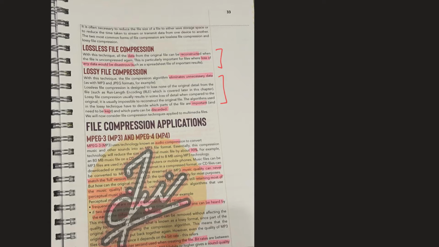In lossless, as the name suggests, you do not lose the actual data. With this technique, all the data from the original file can be reconstructed when the file is uncompressed again. This is important for files where the loss of any data would be disastrous, such as a spreadsheet file of important results.